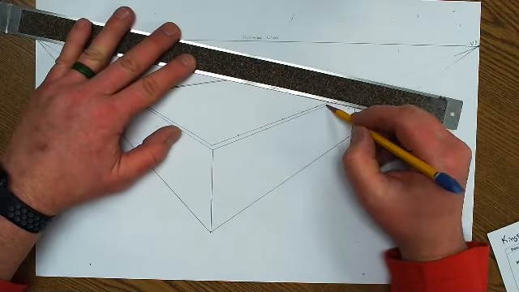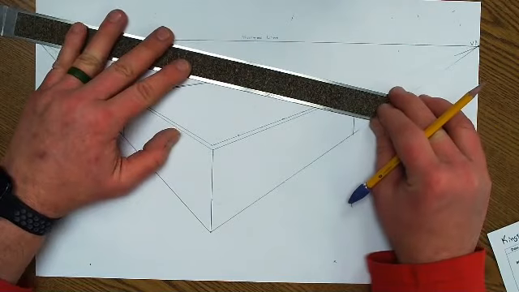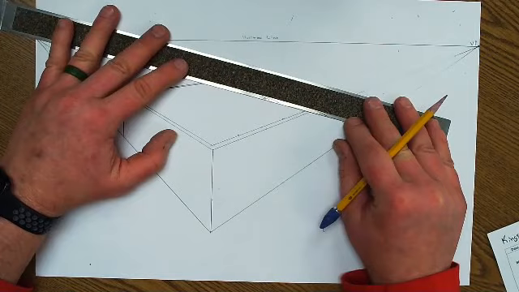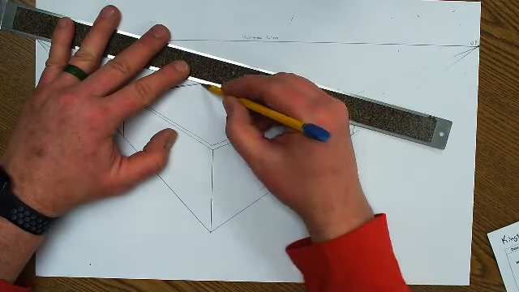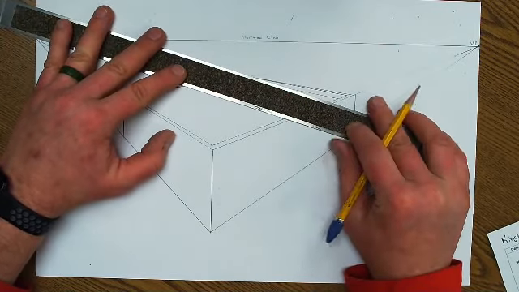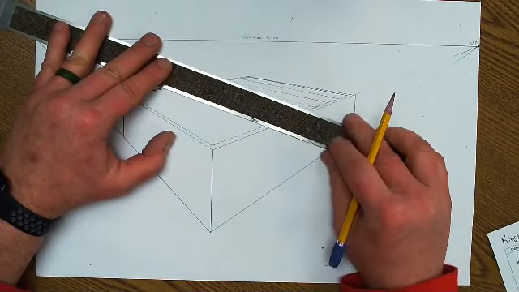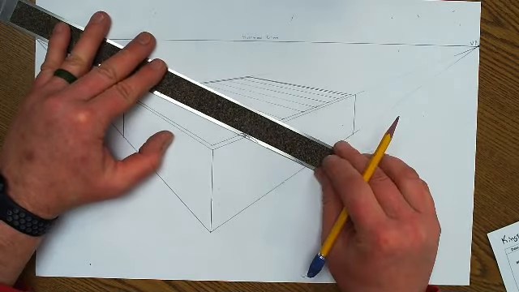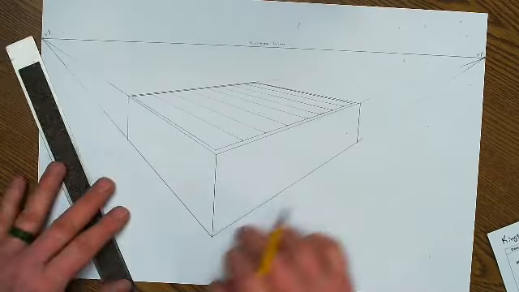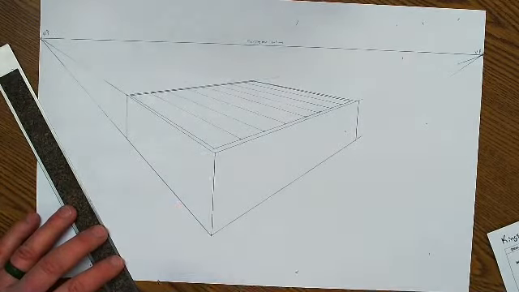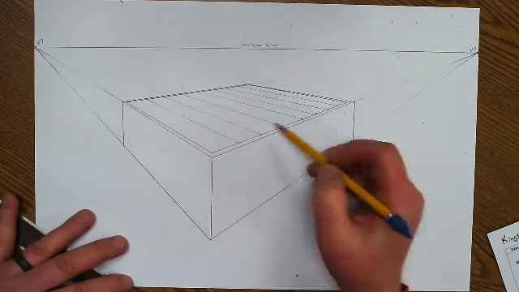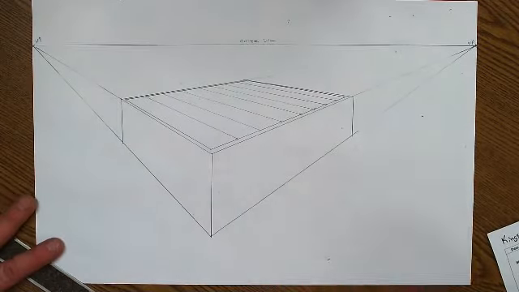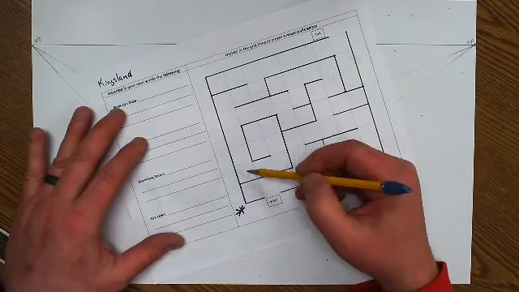I would make these lines light, because once you draw your maze in, you're going to have lines that you're going to need to erase. So if you go super heavy with your pencil, you'll have a lot of erasing, and you'll see it, and it'll be hard to cover up. Okay. So now we got 1, 2, 3, 4, 5, 6, 7, 8 sections. So we know that we did that properly.